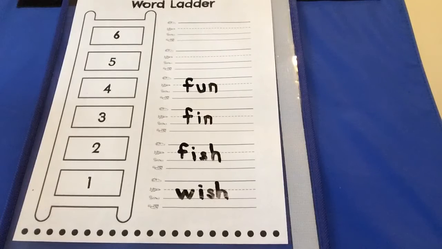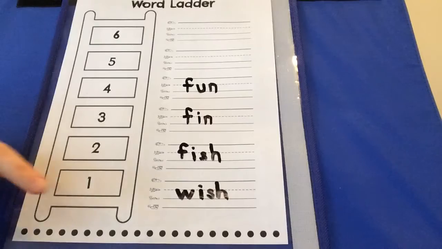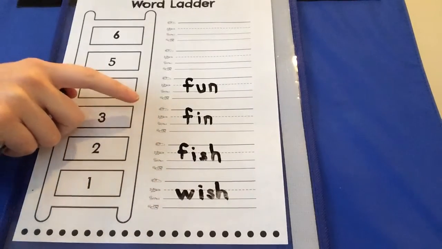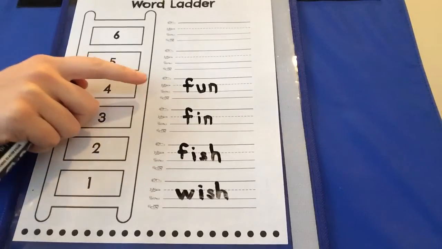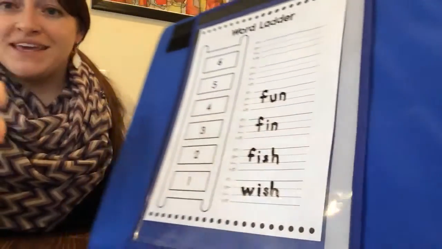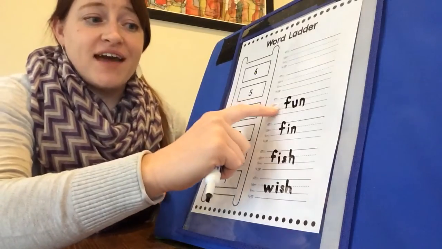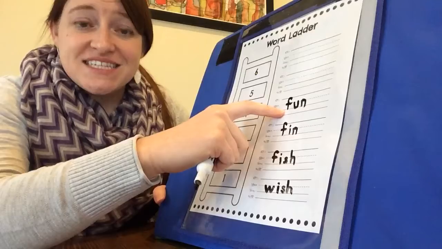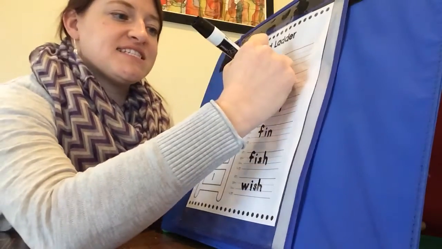After you're all done writing, go ahead and read up the ladder with me. If you want to practice reading up the ladder all by yourself, you can pause the video and read the words and then listen to see how I read the words up the ladder. We have wish, fish, fin, fun, and now we're going to change the beginning sound again. Instead of having f at the beginning, we're going to put s at the beginning.